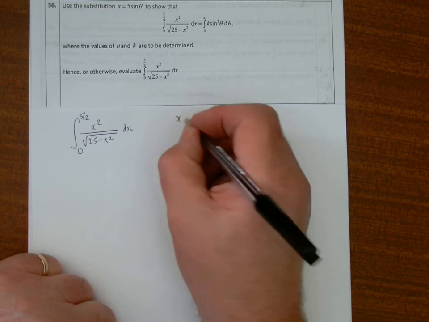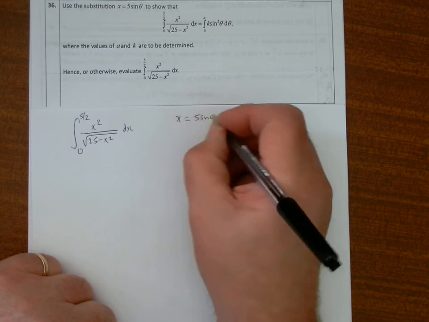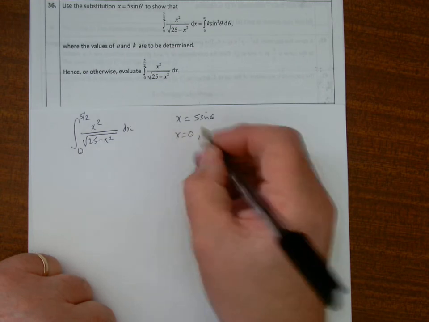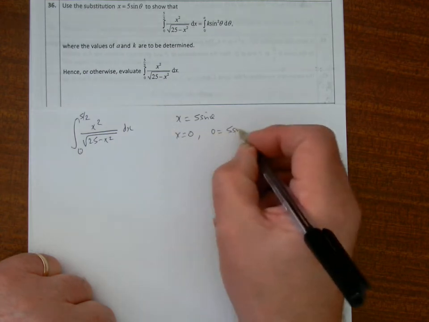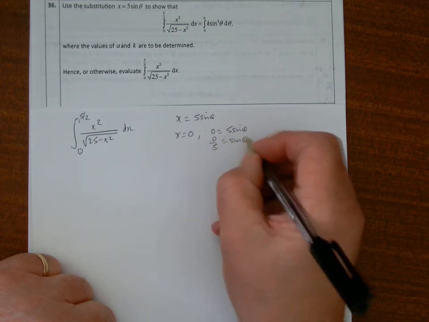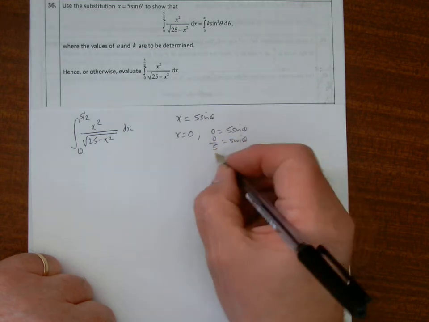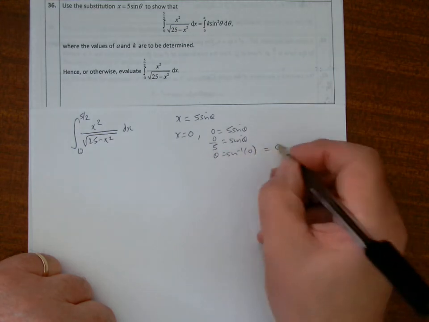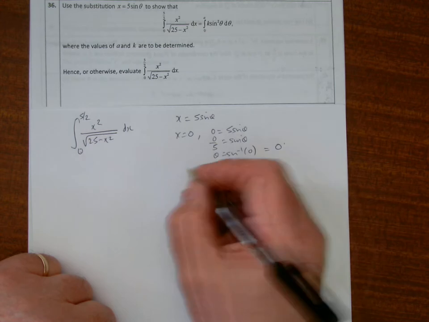So my substitution is x equals 5 sine theta. So the bottom number, when x is 0, I get 0 equals 5 sine theta. It's 0 over 5 sine theta, so that's 0. So theta there, sine to the minus 1 of 0, which is 0. Then the top one, x is 5 over 2.